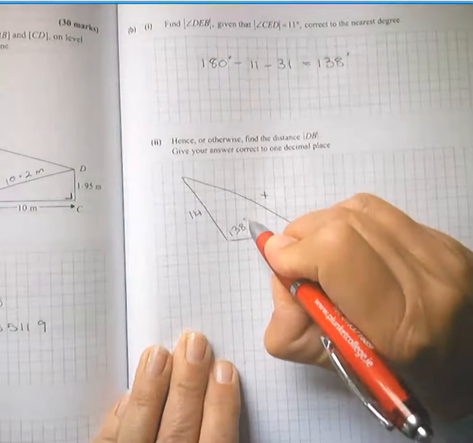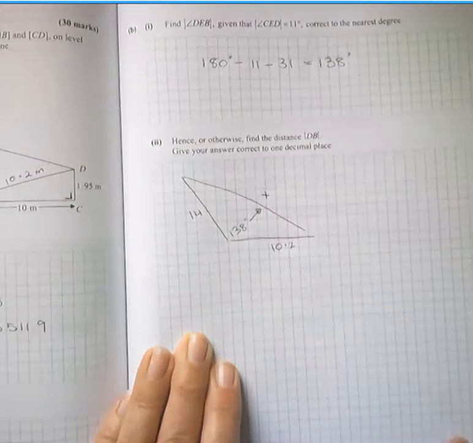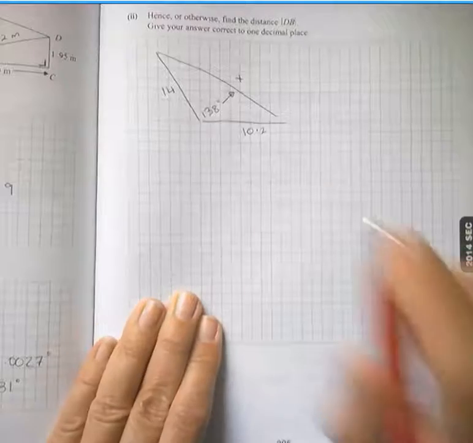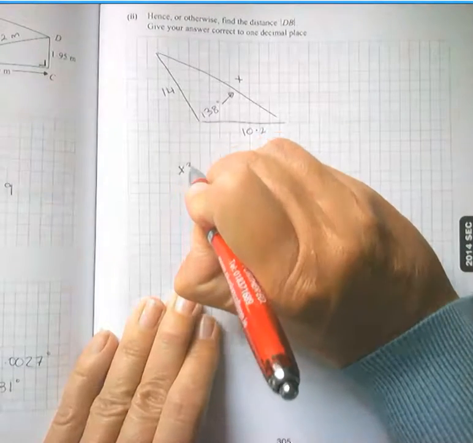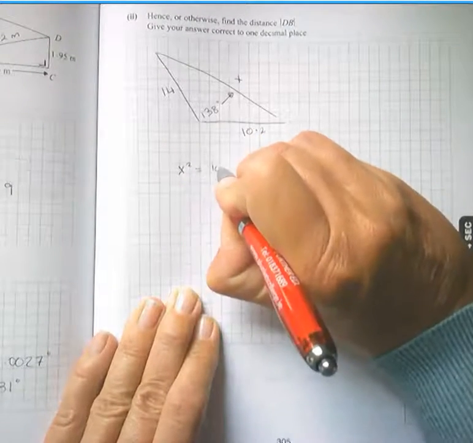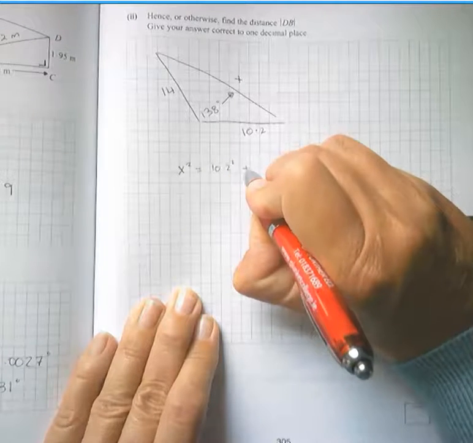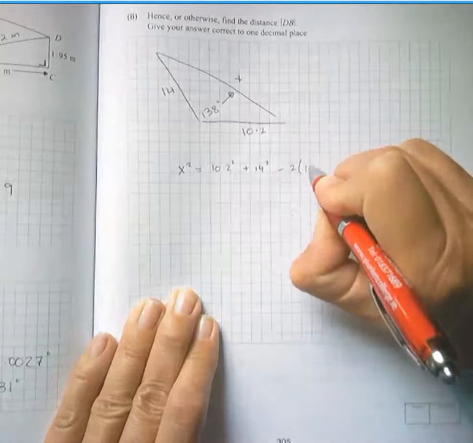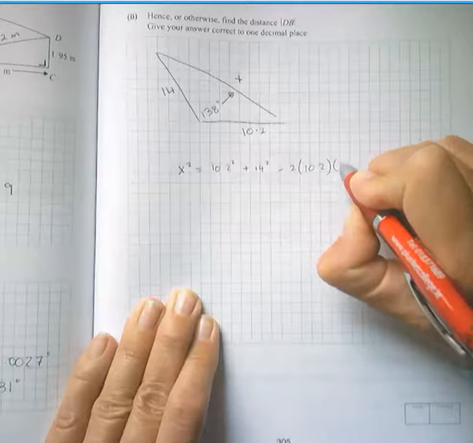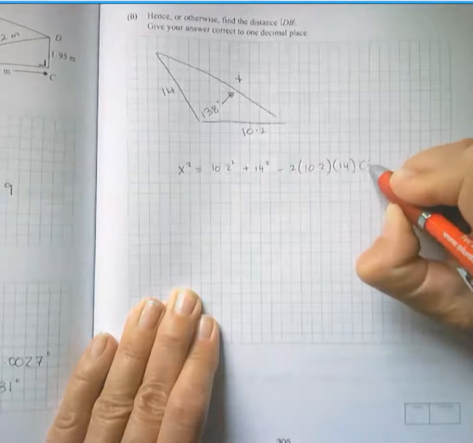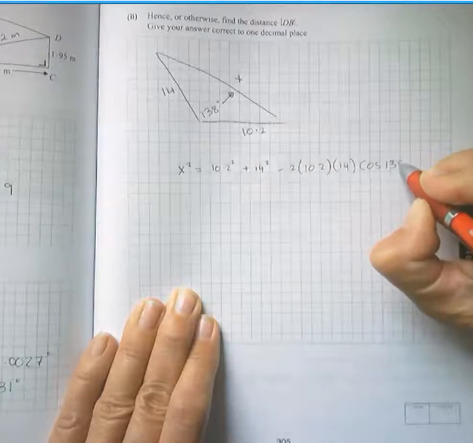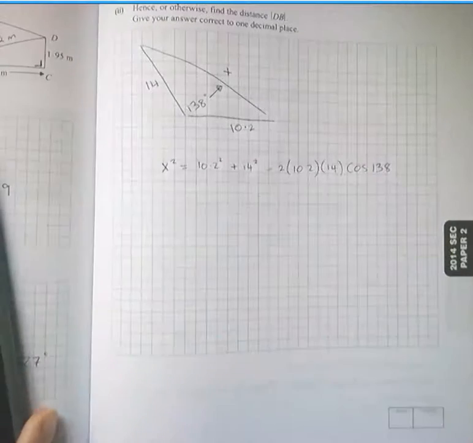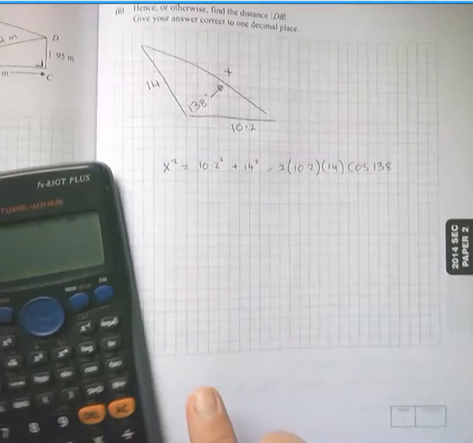In terms of the cosine rule, the side across from the angle I have is the x. So x squared equals 10.2 squared plus 14 squared minus 2 times 10.2 times 14 times cos of 138. Write it down using your cosine formula, which you find in the log tables.